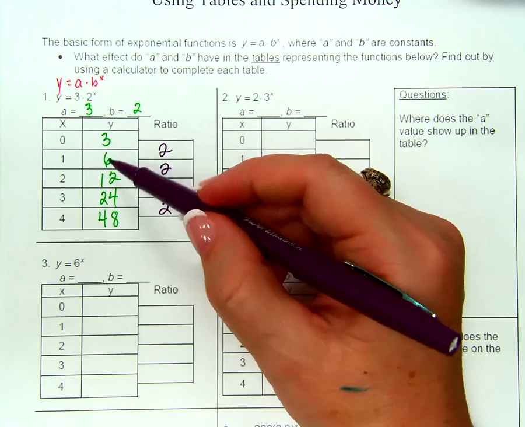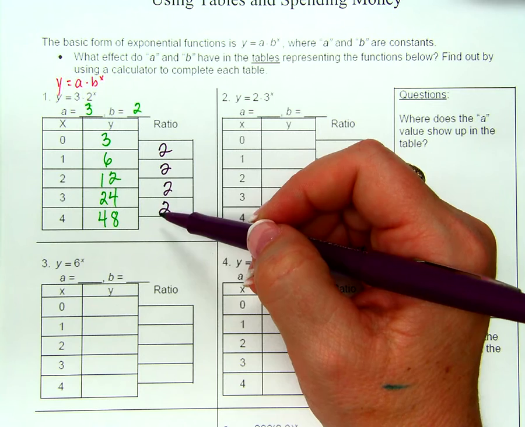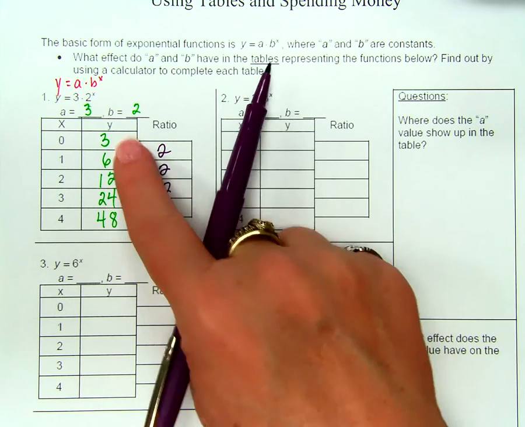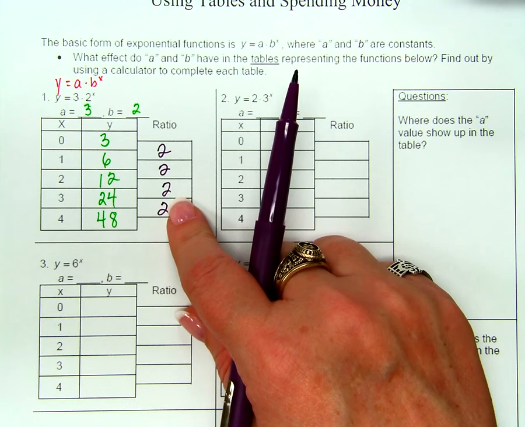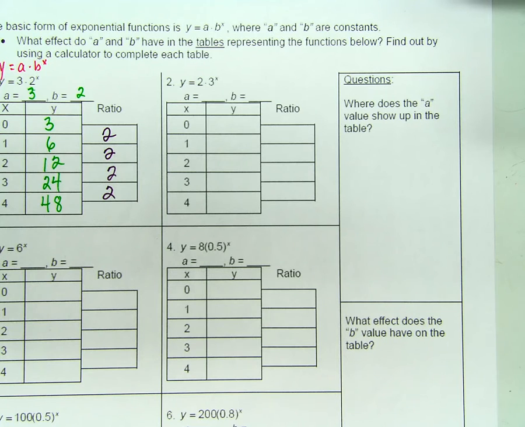Now, is it good enough to just know that 6 divided by 3 is 2 and then just fill the rest in? Nope. We've got to figure it out for the whole table. Now, I'm not asking for a whole bunch of values either. I'm only asking for 5 values of the table, so I'm only asking for 4 ratios. So can you just do that? Yes? Okay. Let's do number 2. Again, we're not having conversations yet. We're just thinking right now. Okay.